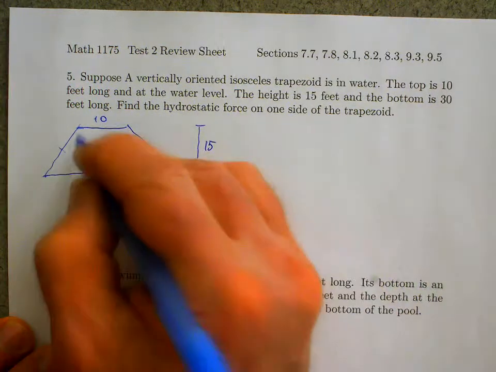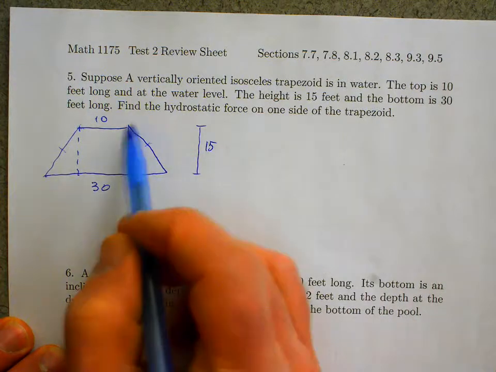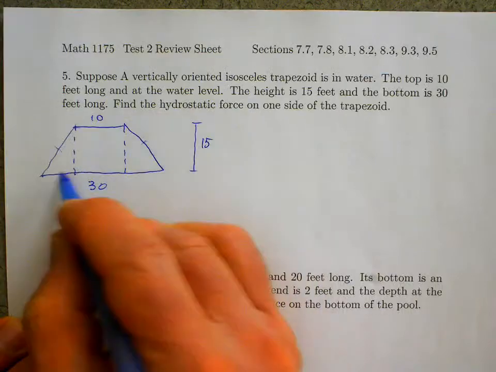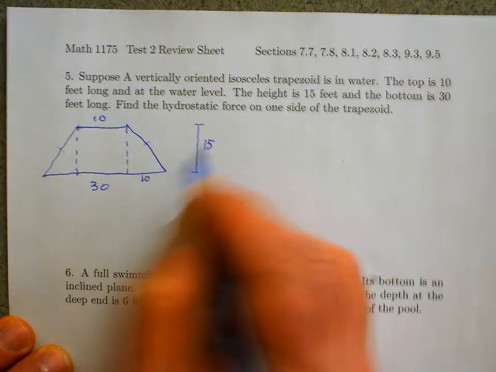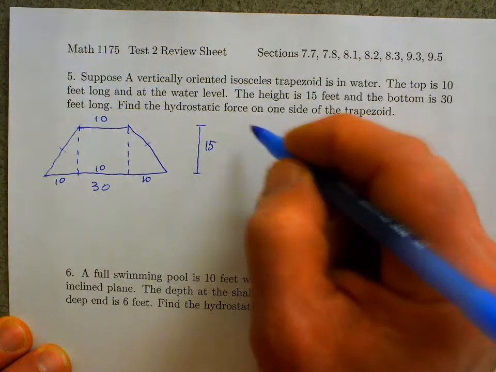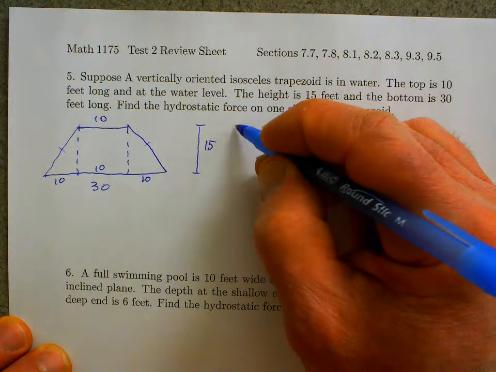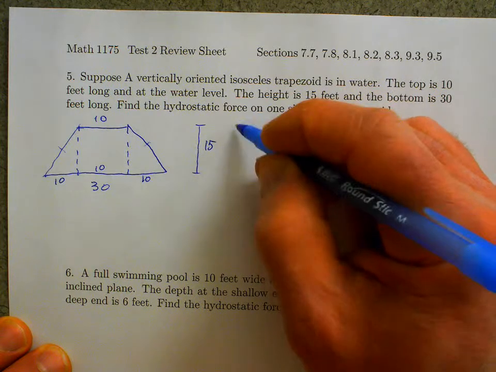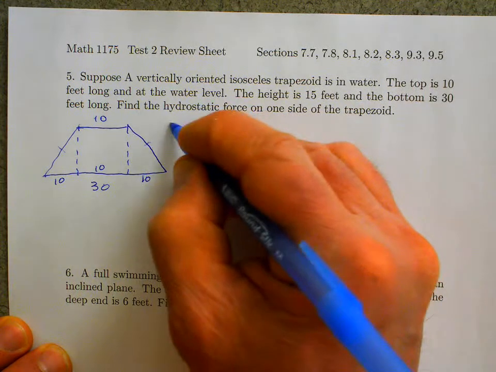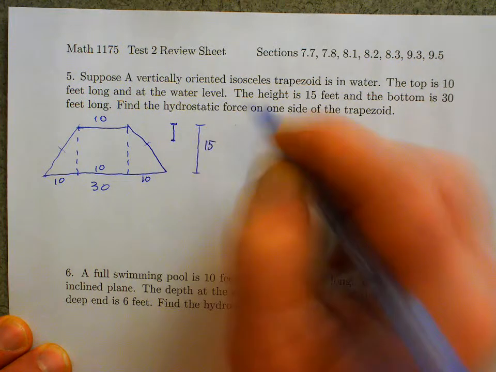So one thing to note is if we look at this right triangle, then each of those three parts is 10 feet. And if we define the positive x-axis to be vertical and moving in the downward direction, then our depth will be represented by x sub i.